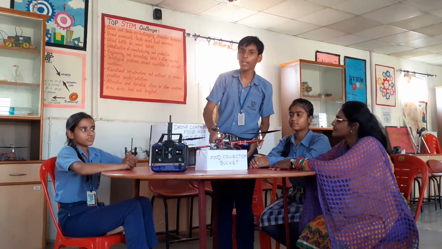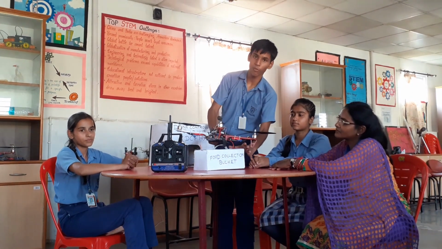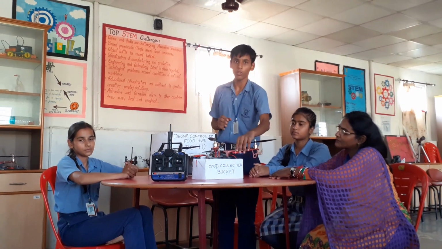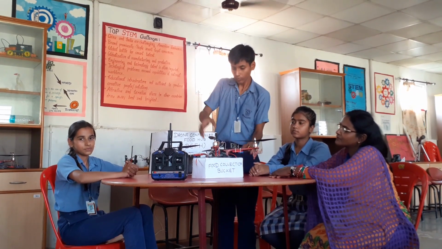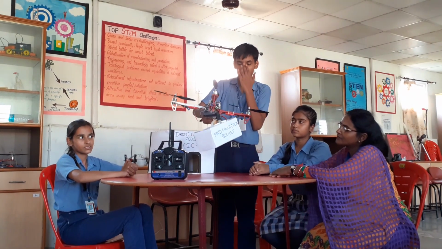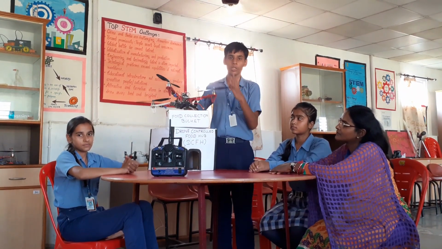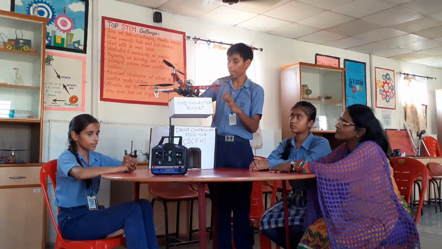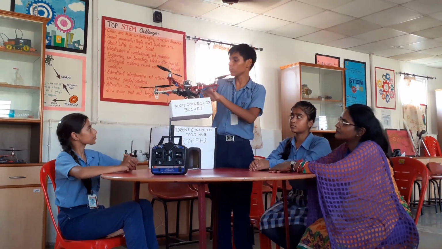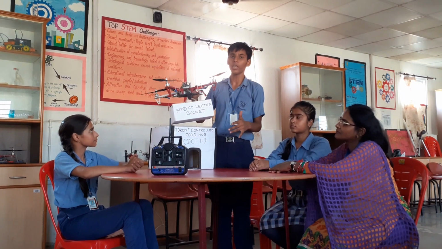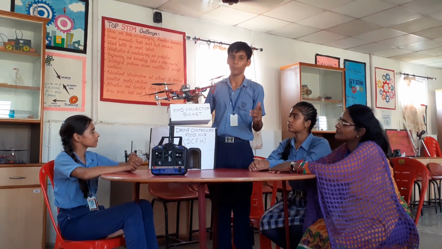You can see that we have built a quadcopter and we have attached a food collecting box under it. The main function of this quadcopter is that it will fly and take this box to the house of a person who had called on the helpline number and collect food. The main thing about this drone is that it can automatically calculate the amount and quality of food.